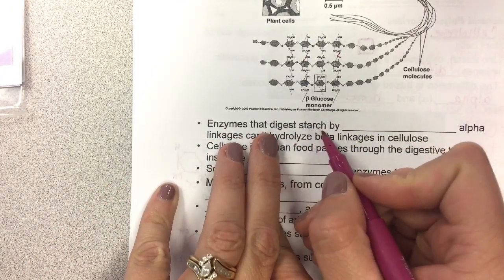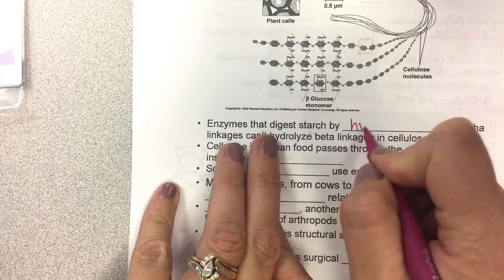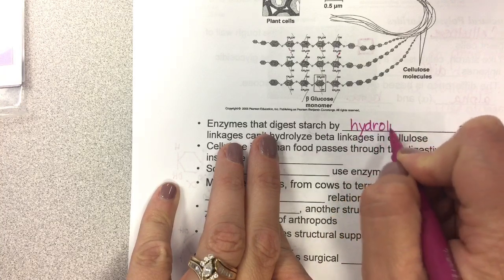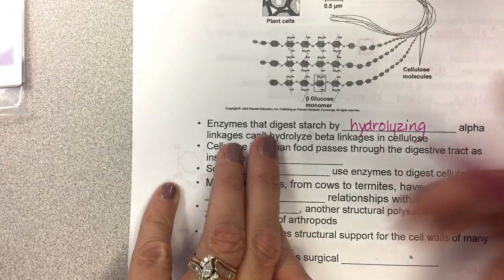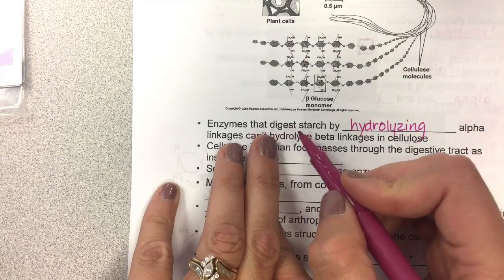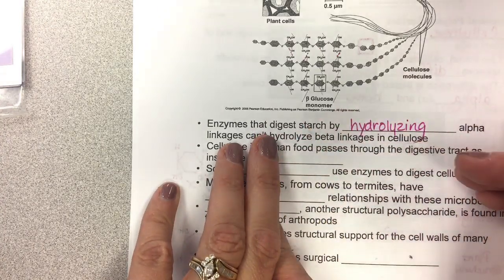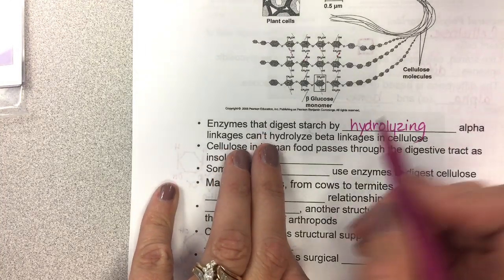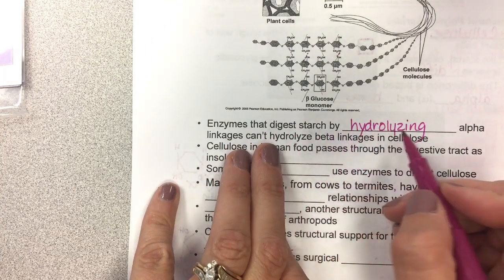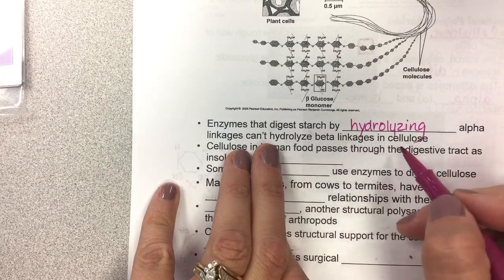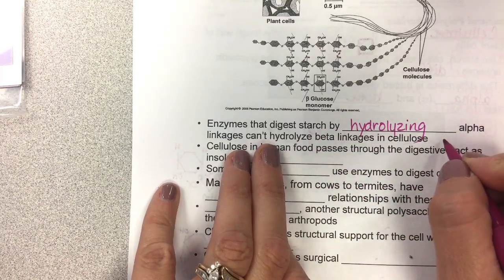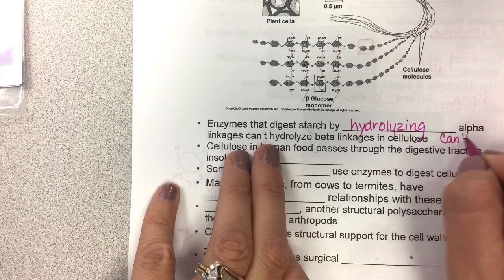So one thing about cellulose, so cellulose is the structural polysaccharide for plants, is that enzymes that digest starch by hydrolyzing, so we can eat starch. We eat a plant, we eat a potato, we're eating starch. We have enzymes in our digestive system that digest starch. They break the bonds and break it into glucose molecules. So enzymes that digest starch by hydrolyzing alpha linkages can't hydrolyze beta linkages. What does this mean? That we can't digest cellulose.